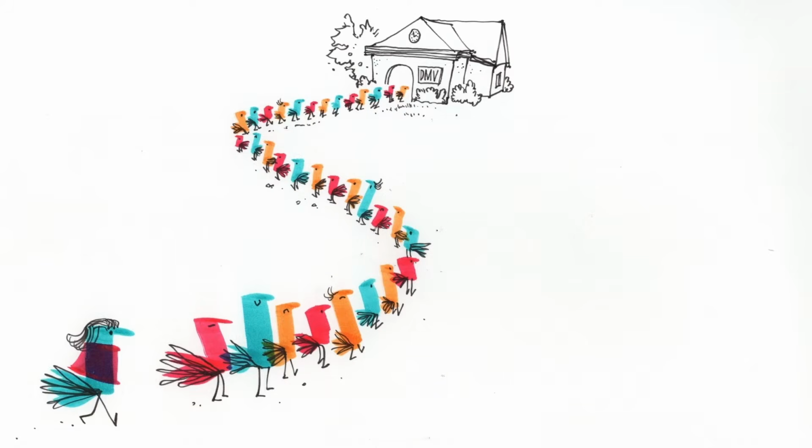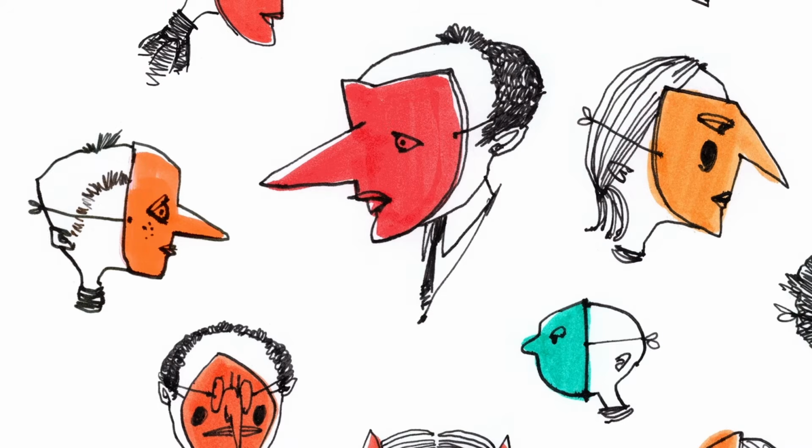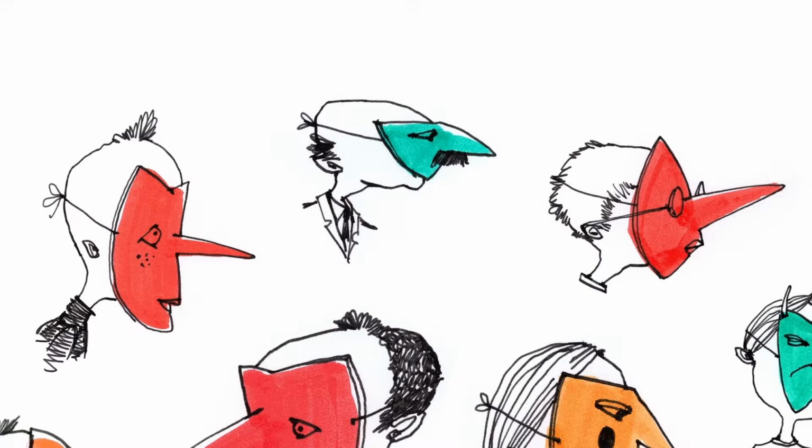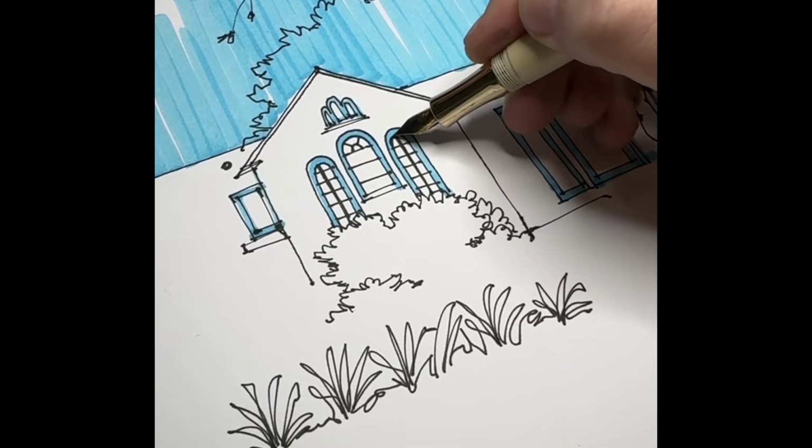Here's one of a line of birds waiting in line at the DMV. Oh, and these masks, all of these faces, just kind of off the cuff. And then here are some examples of having used a direct reference.